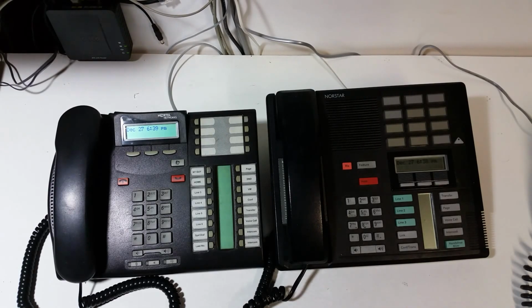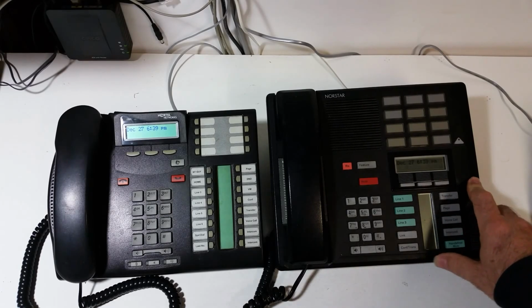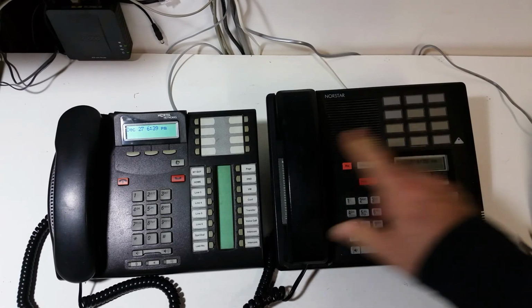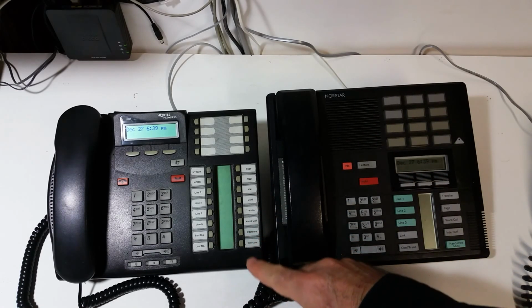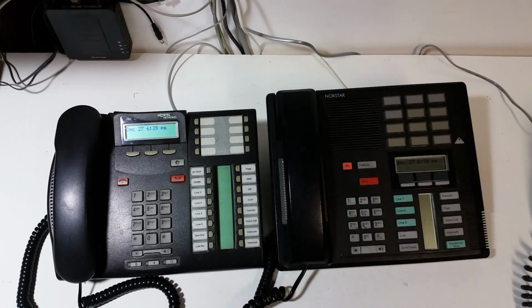In front of you are two phones that are connected to a Norstar system. This system is common in small and mid-sized businesses, and this video is about how to transfer calls. When you're someone who receives a call, let's say on phone B, and you want to give that call to somebody who might be on phone A, or C, or D, or what phone we don't even know, you're going to want to transfer that call.